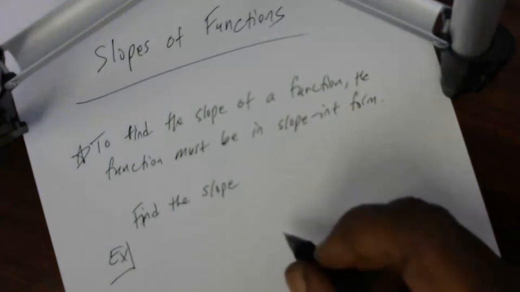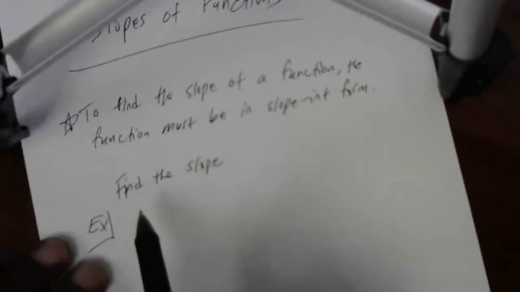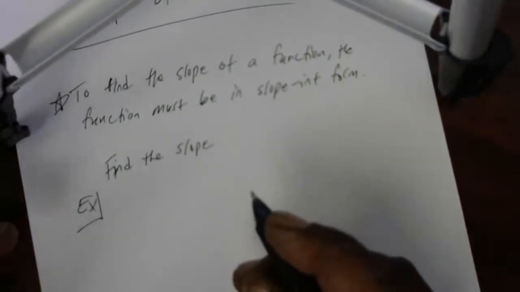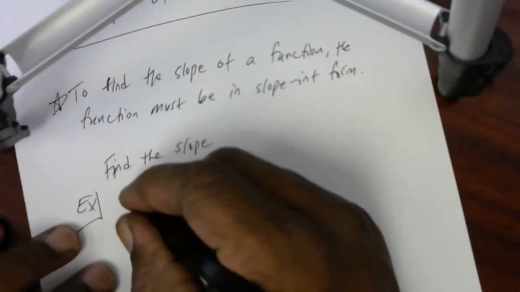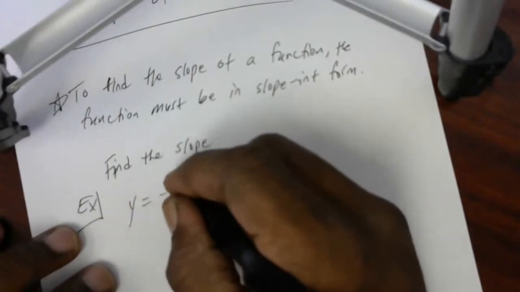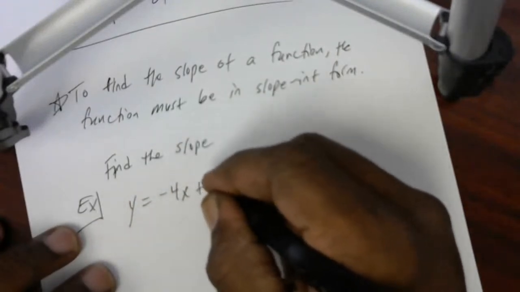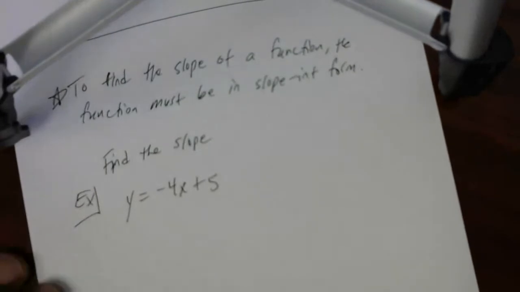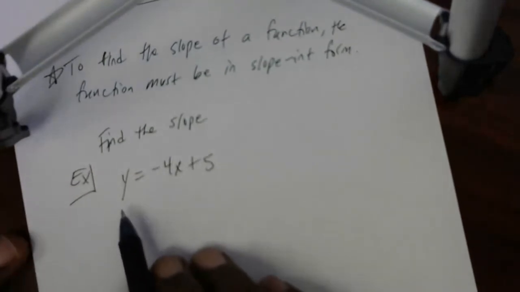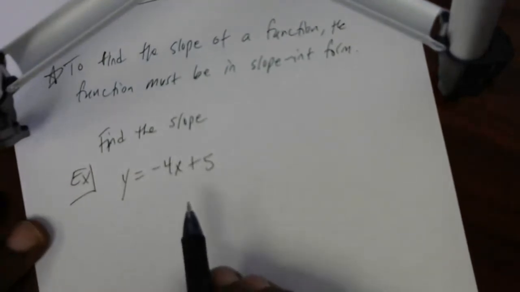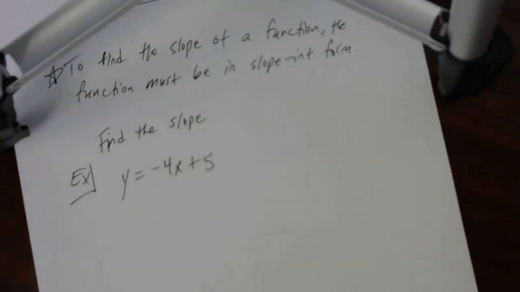All right. So we're just going to look at a few examples. In these examples, we're asked to find the slope. So y is equal to negative 4x plus 5. Right? So if this is my equation, y is equal to negative 4x plus 5, what is the slope?